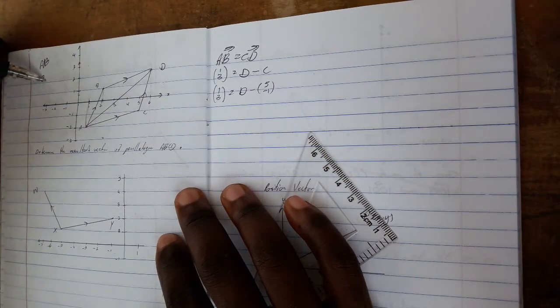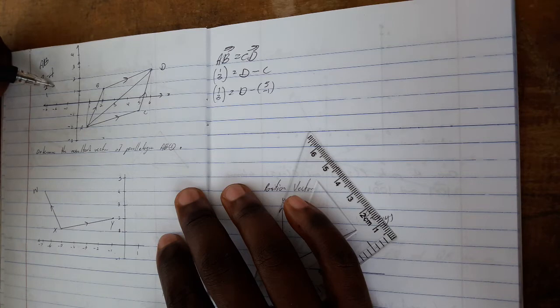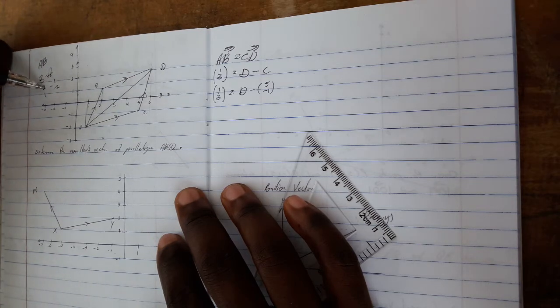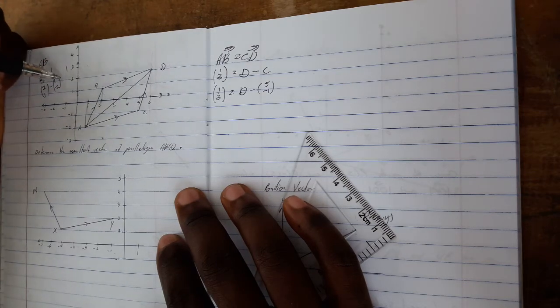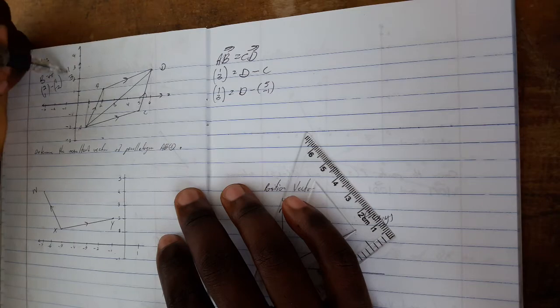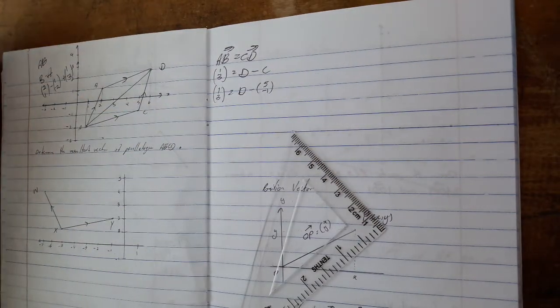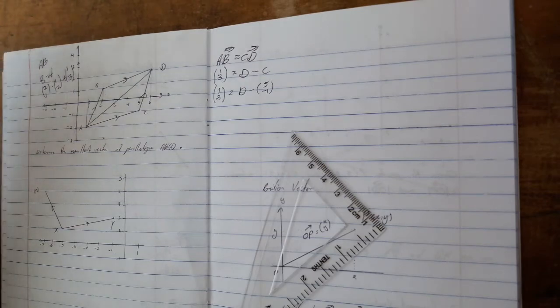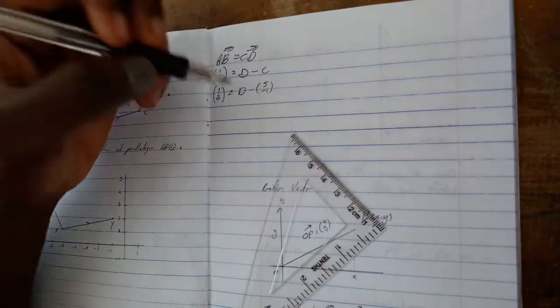AB is B minus A. B is 2 and 1 minus 1 and minus 2. 2 minus 1 is 1. 1 minus minus 2 is 3. So that's how we get the 1, 3. It's the vector we're using. We're using the idea of the parallel vectors to find the coordinate of the ending point for the other one that is parallel to it.